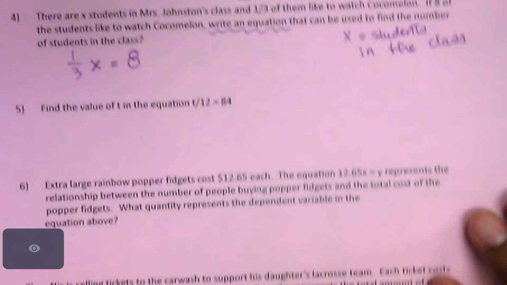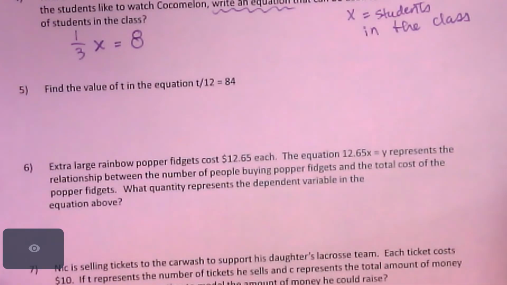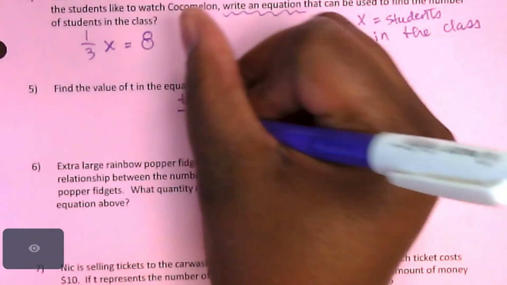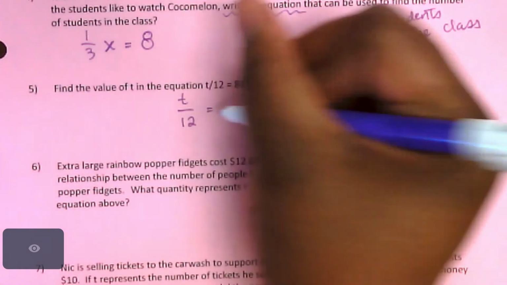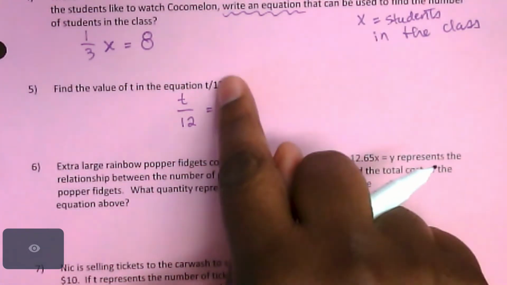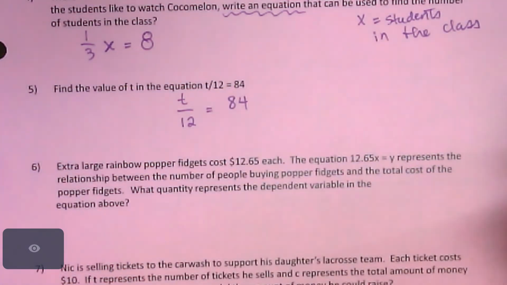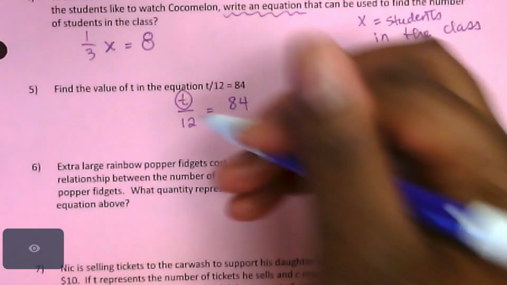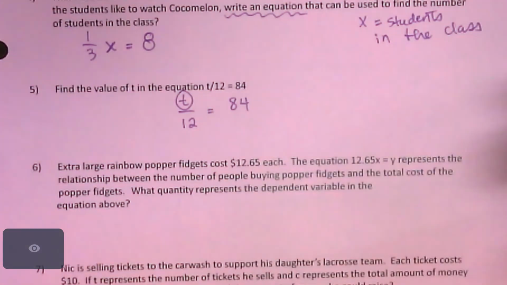All right, number 5. Find the value of t in the equation. T divided by 12 equals 84. So sometimes, guys, it is helpful to rewrite it so that it's a little more clear for you, but it's still the same thing, right? That slash is our fraction bar. So this is a one-step equation. Circle our variable, see what's being done to it. It's being divided by 12.